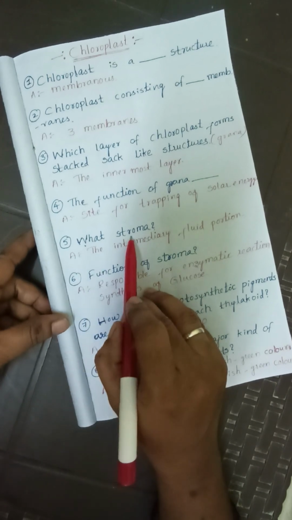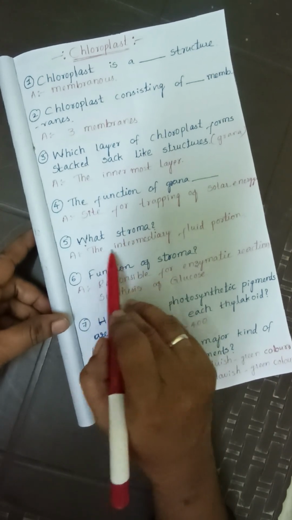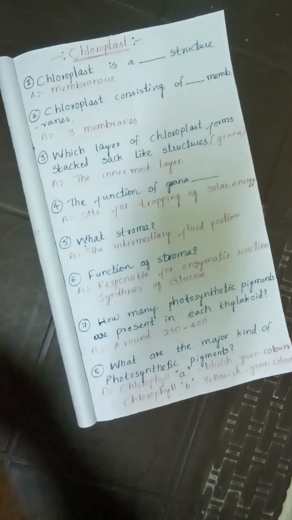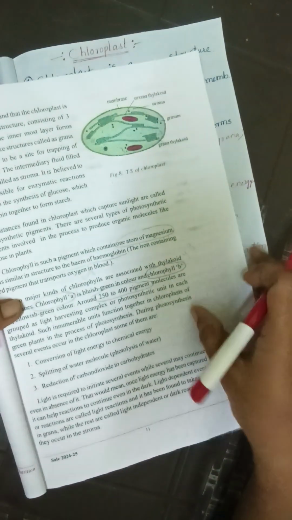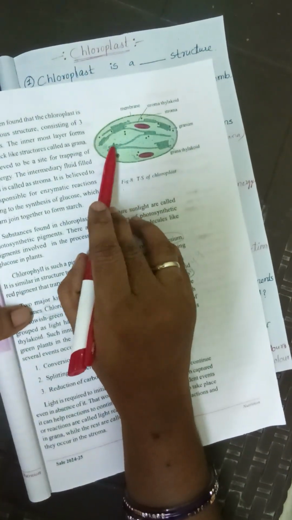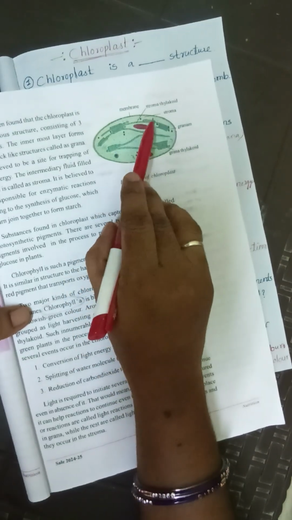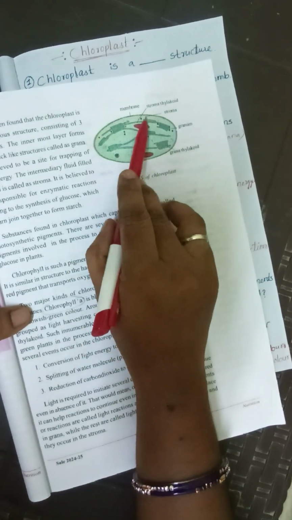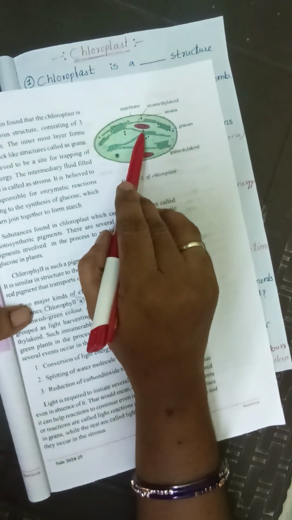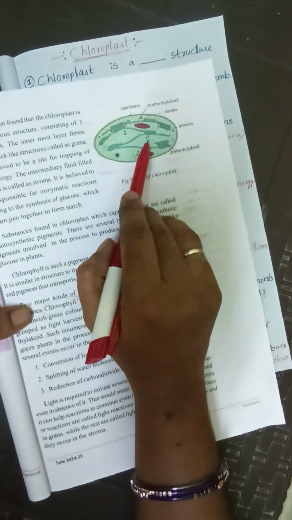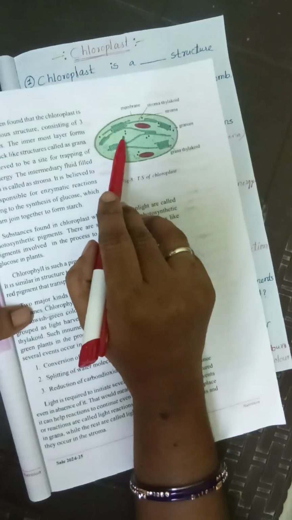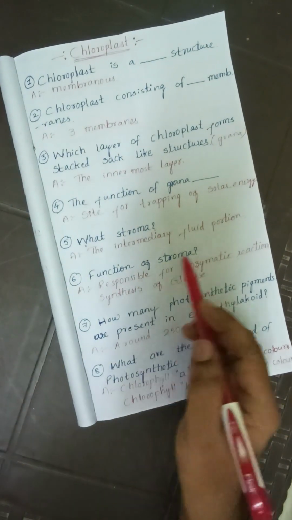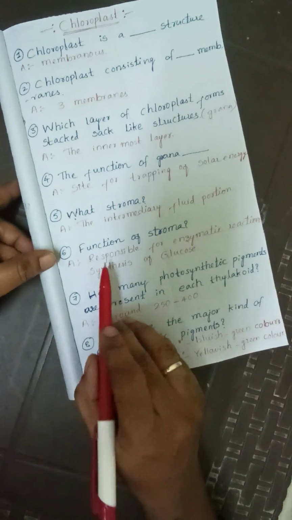Then what is the stroma? Stroma is the intermediary fluid portion. Here, the light green color structure is the liquid portion. Except the grana and thylakoids, the remaining light green color portion is known as the stroma. And what is the function of stroma here?